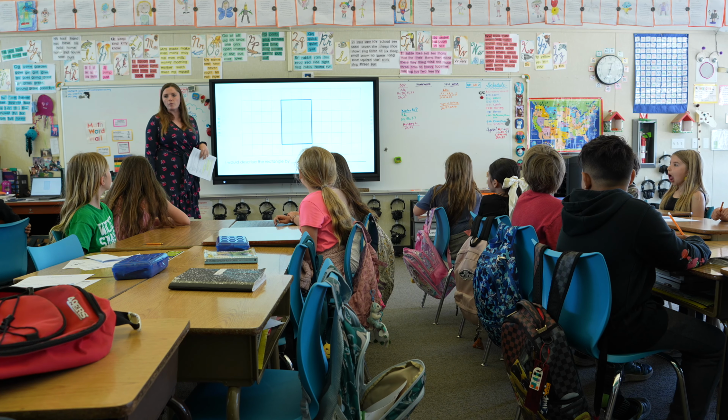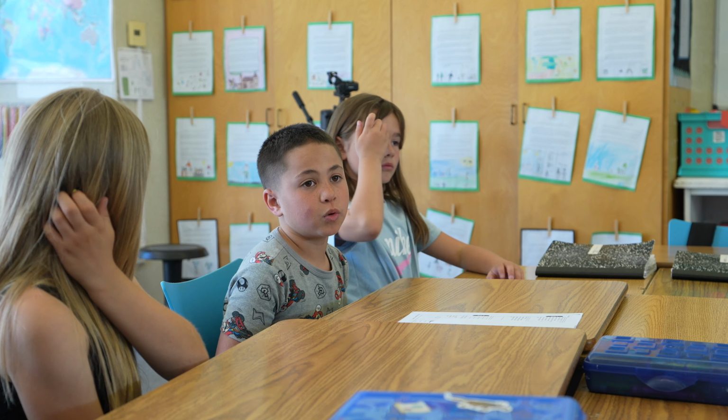I want you to turn and tell your little partner, how would you describe it? So stronger and clearer each time means that each time we do it, they are able to explain to somebody else, and through that discussion, they become more clear and have a deeper understanding of what they're working on. I describe it by, because the top and the bottom are the same length, but the sides are different than the top and bottom, and I times it by 3 times 4 equals 12.